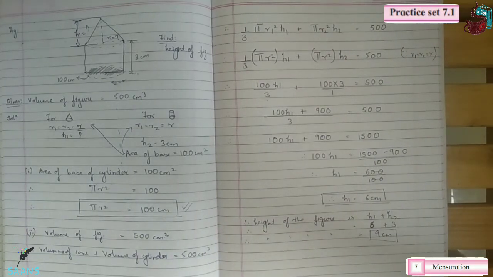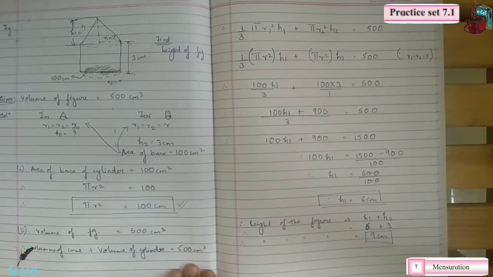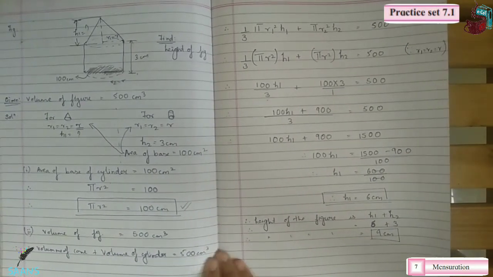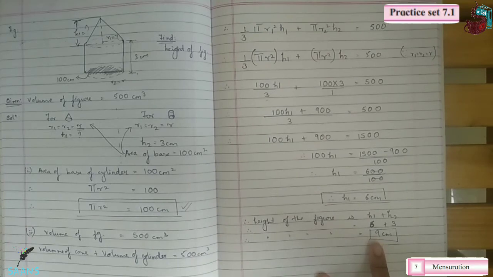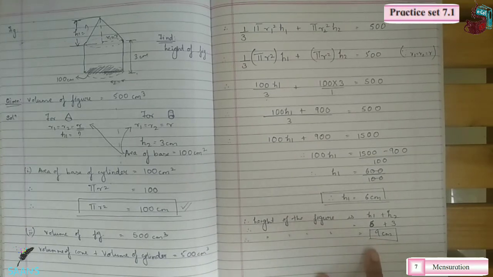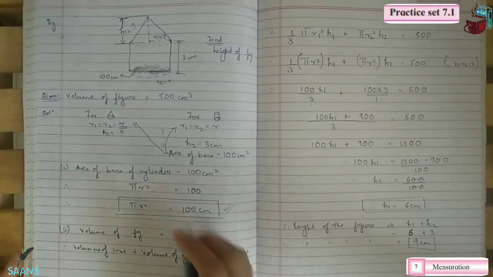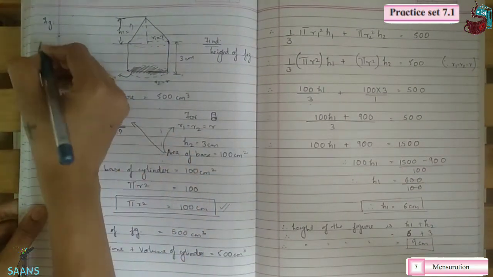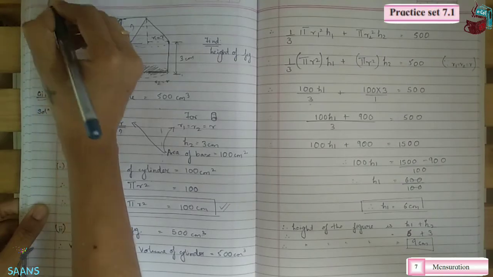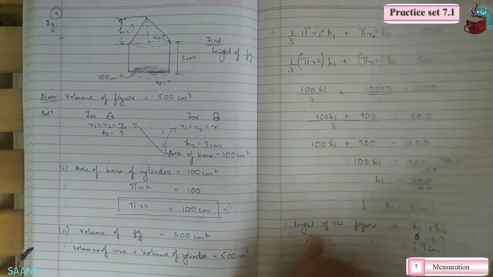टेक्स्ट का आंसर 9 सेंटीमीटर है जो गलत प्रिंट 5 सेंटीमीटर दिया है जो गलत है. Okay, so but the right answer is 9 centimeter. I've cross-checked everywhere and this is your answer. Now, this was for your sum number 7. Okay. Let's move on to sum number 8.